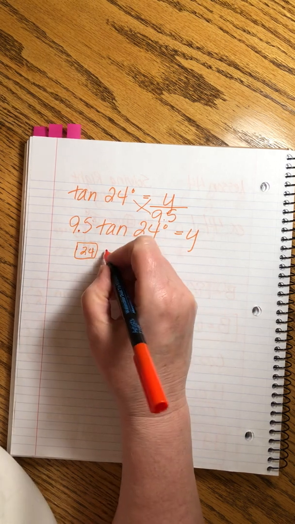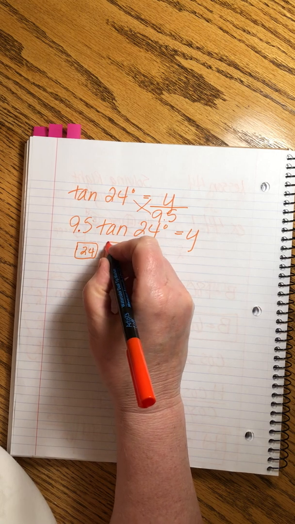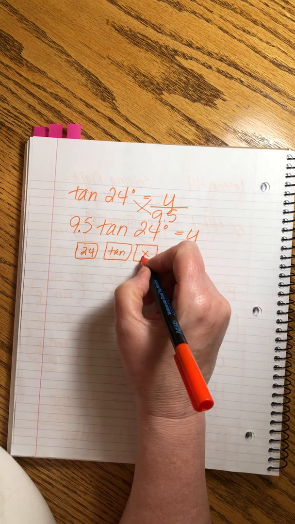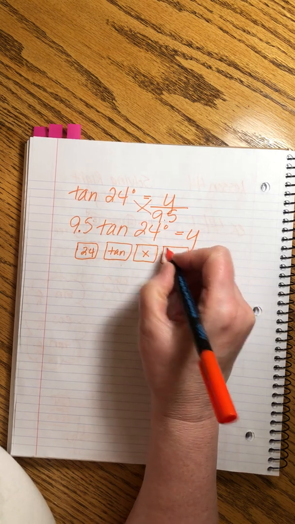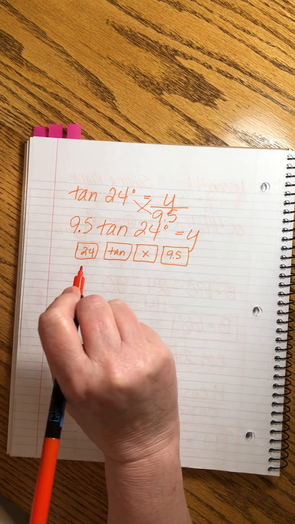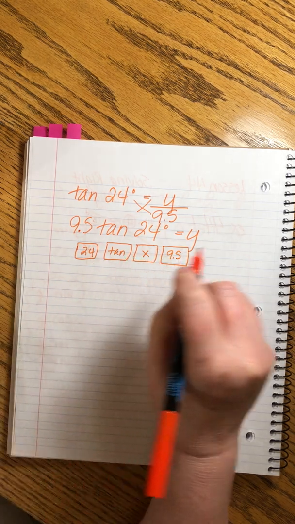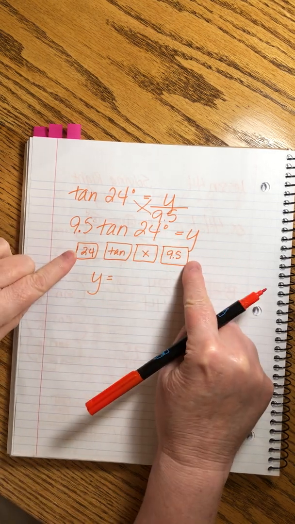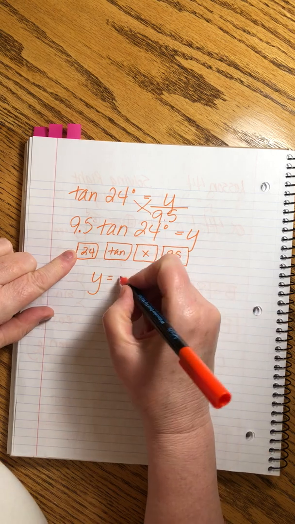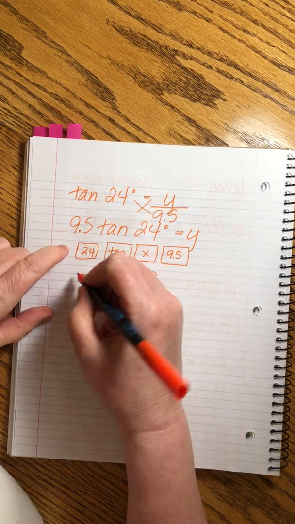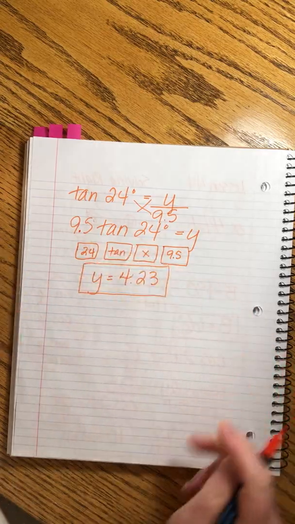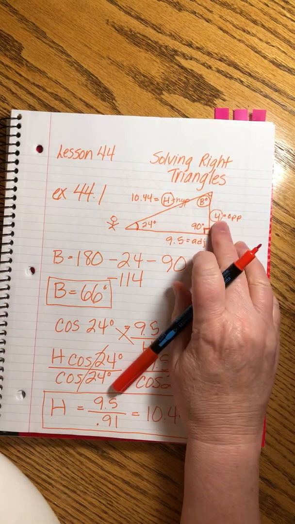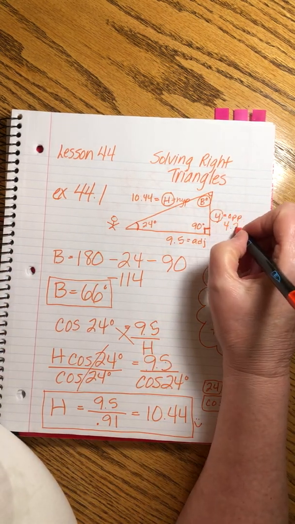Now we can enter the buttons like this. Enter 24. Then hit tangent. You'll get a decimal number, multiply it by 9.5. All right, and the answer that we should get is that y equals, all of this with these numbers should equal 4.23. And so if we take this number back, that means that this number here is 4.23.